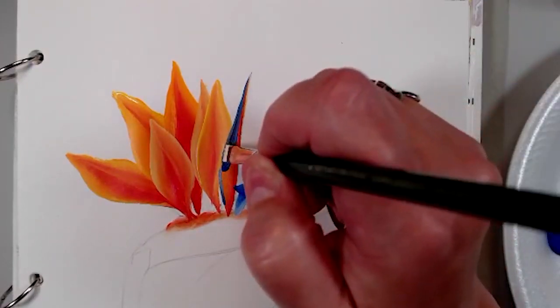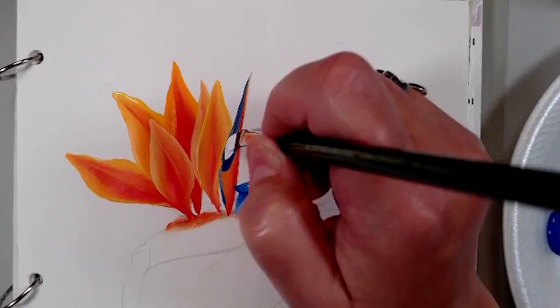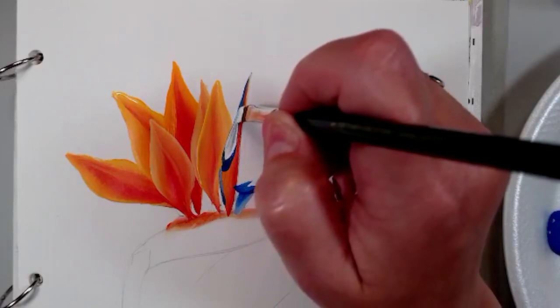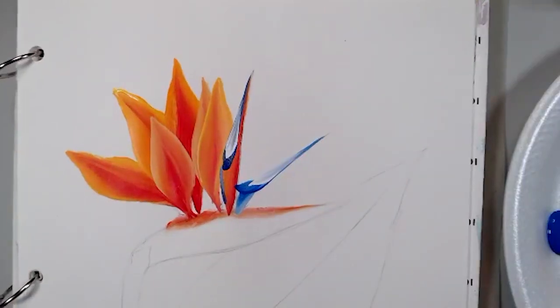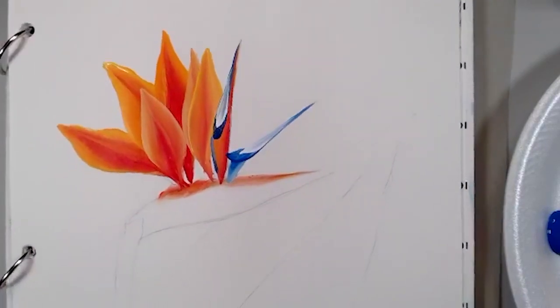And then you're going to do a similar thing right inside here. So a touch and slide, like a daisy petal stroke, right in there. All right, and that's going to give you that depth you need.